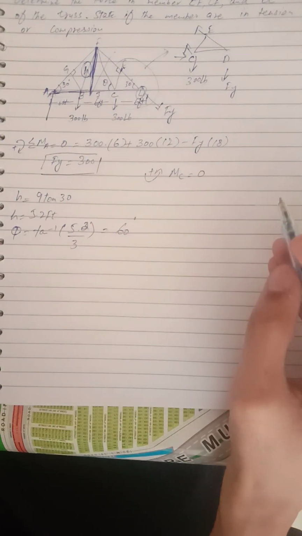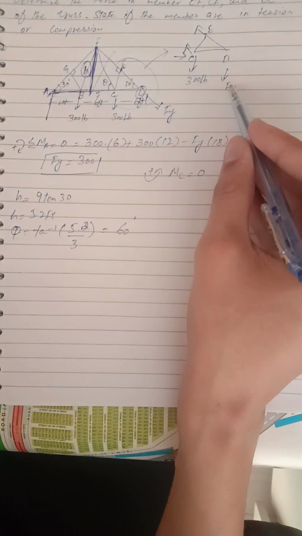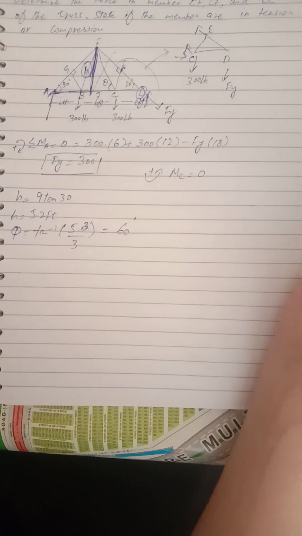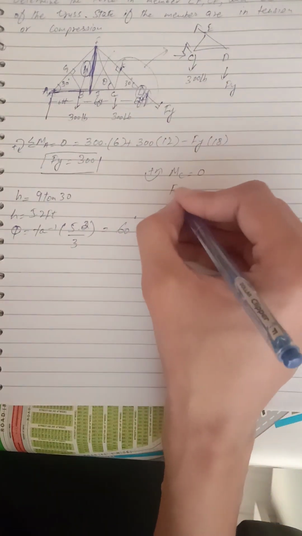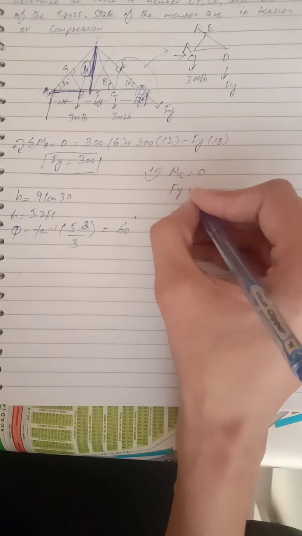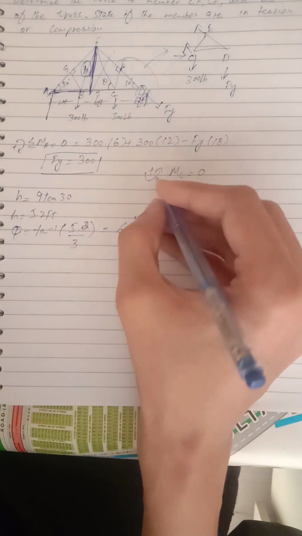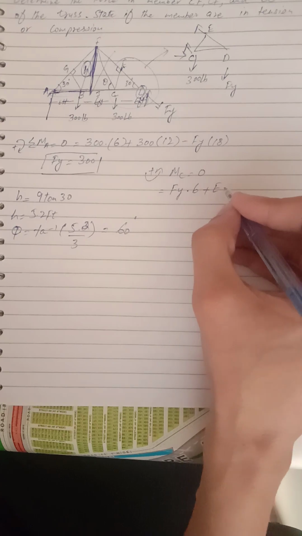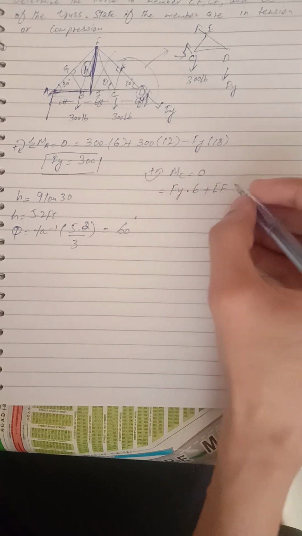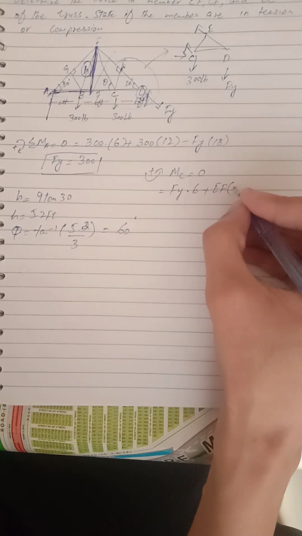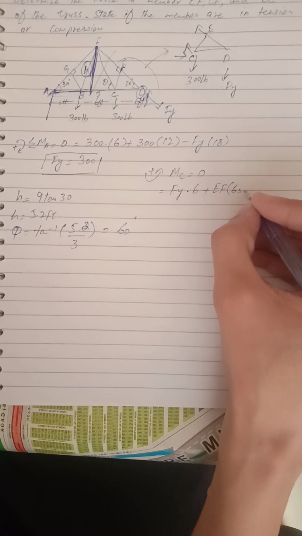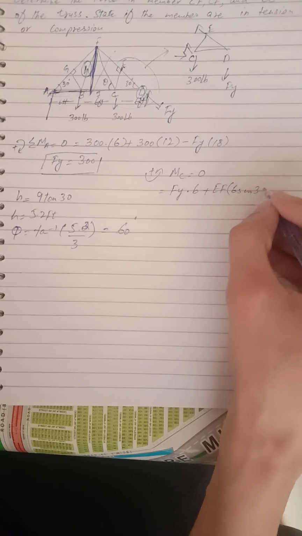You know that Fy is going up and is 6 feet away from it, so Fy times 6 plus EF times 6 sine of 30 is equal to 0.